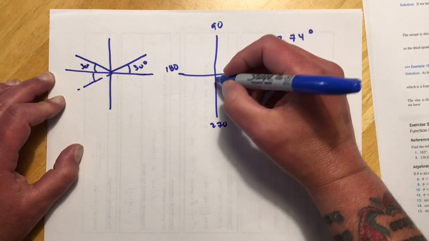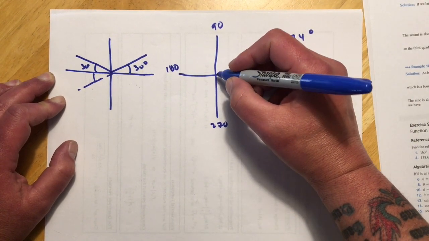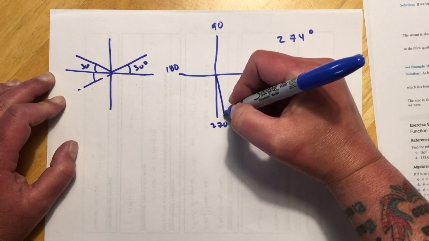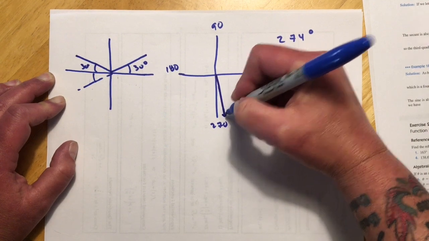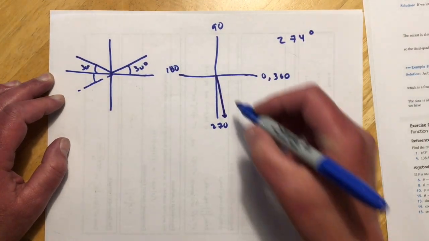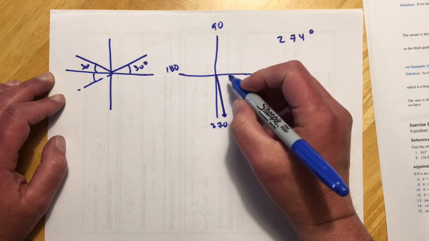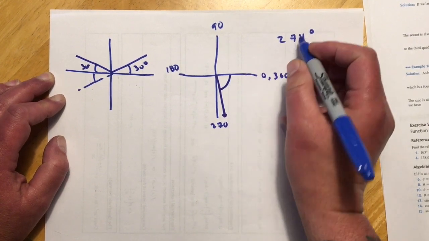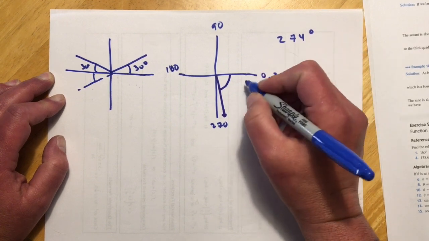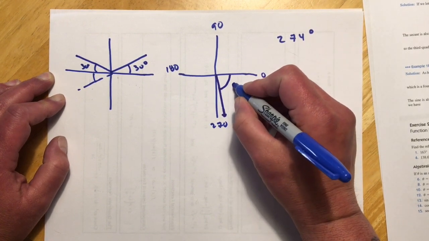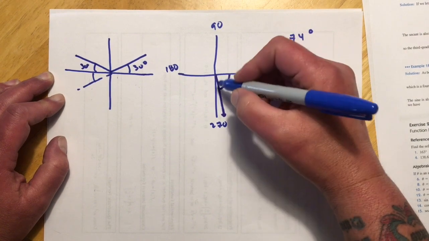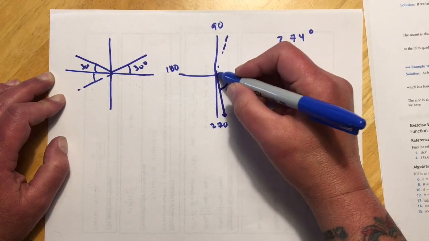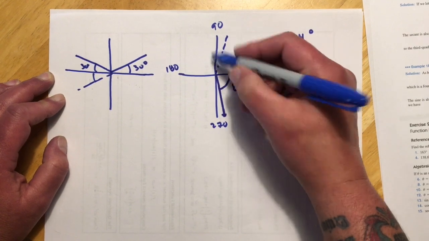So 274 would be just a bit past 270. It'd be 4 degrees past there, so not drawn to scale, but something like that. The reference angle isn't this 4 degrees to the y. It is always, like I said, measured to the x-axis. So it is 90 minus 4, so that'd be 86 degrees for the reference. It's the same triangle as this one up here. The only difference is the y value would be negative rather than positive like up here.